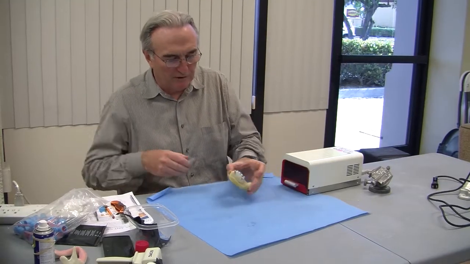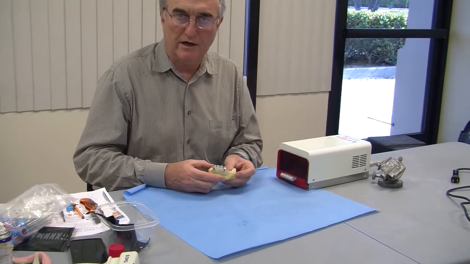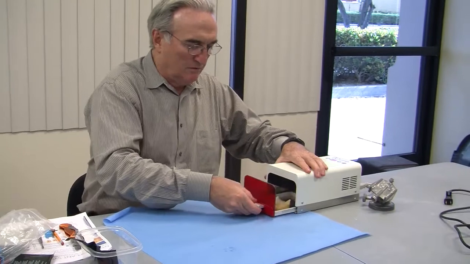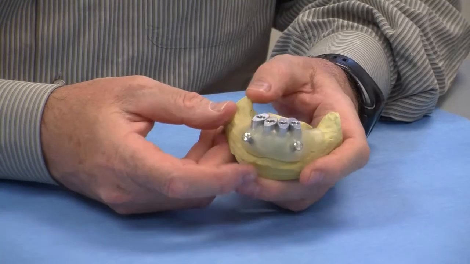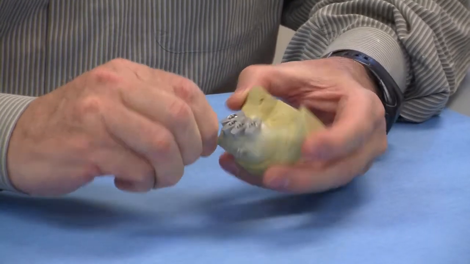We found the most effective way is to cure the Triad by 3 minute increments. After 3 minutes, we recommend to move the pin in and out.